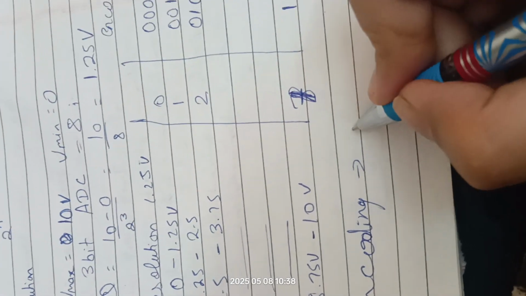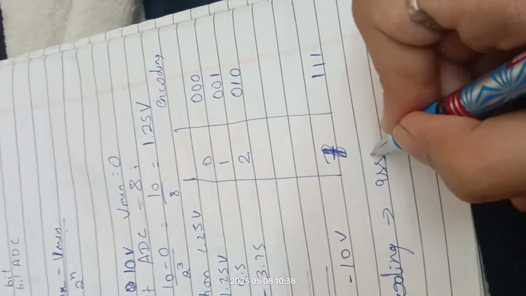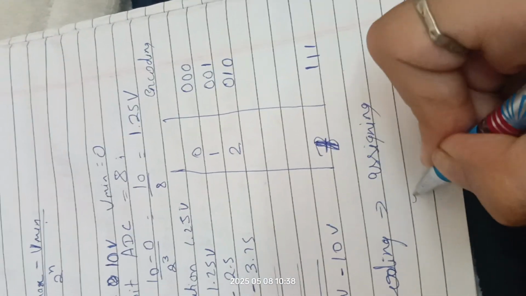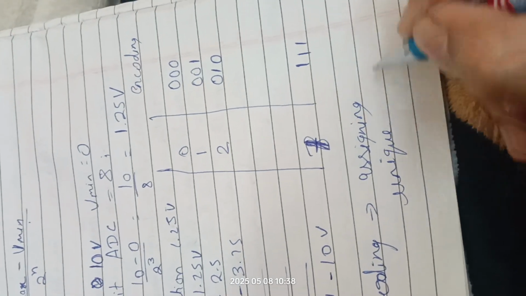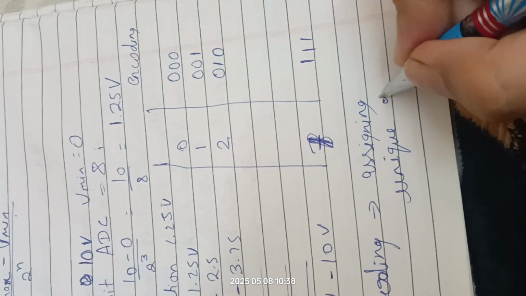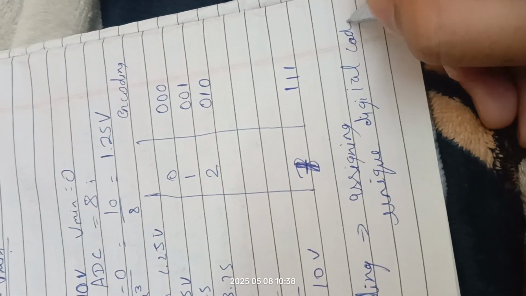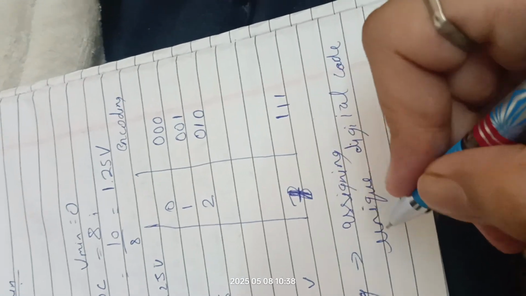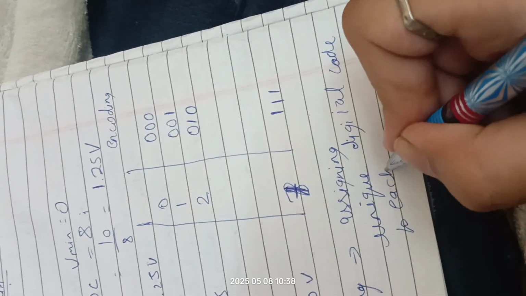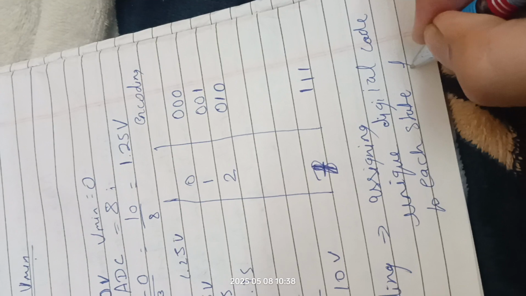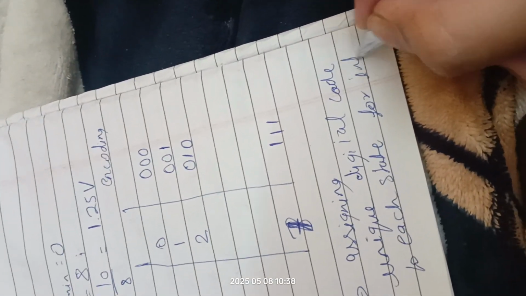Encoding is assigning a unique digital code to each state for input into the microprocessor.